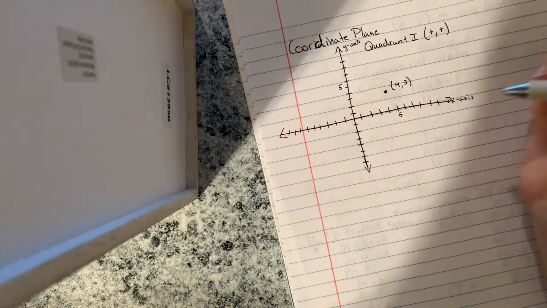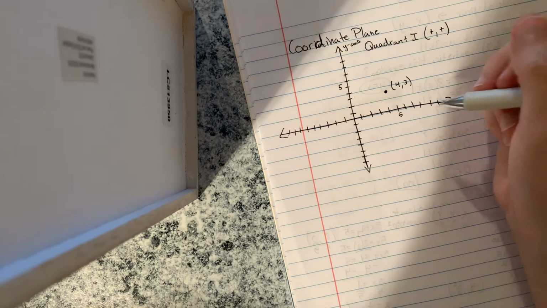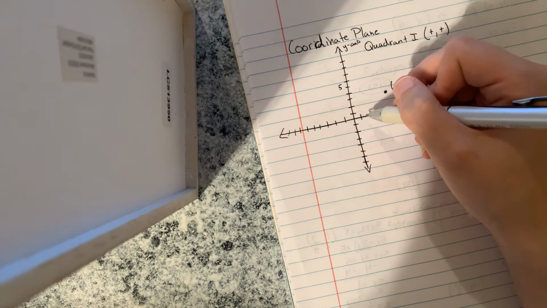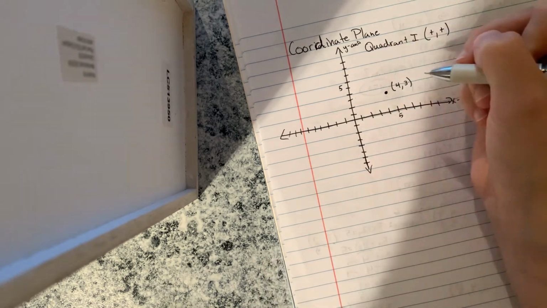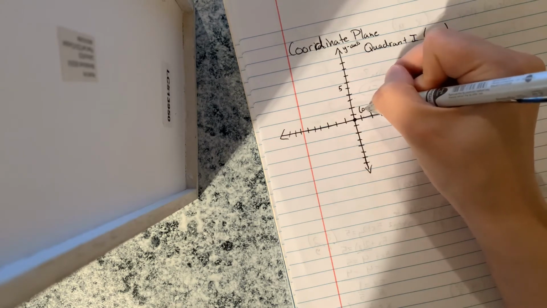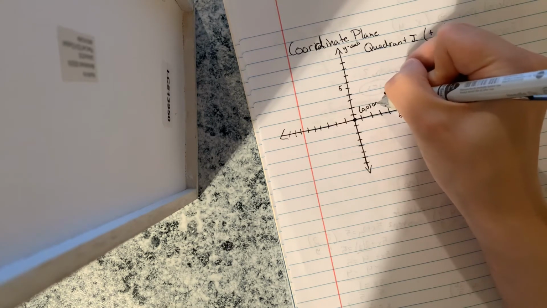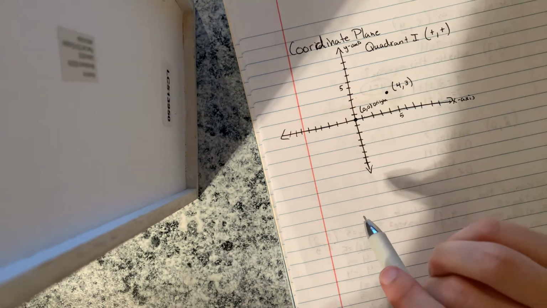So both of the values are going to be positive in that place. The only place that doesn't have a positive or negative aspect to it is the center. So the very center, remember that's going to be 0, 0. That's our origin. So there wouldn't be any negatives or positives right there.